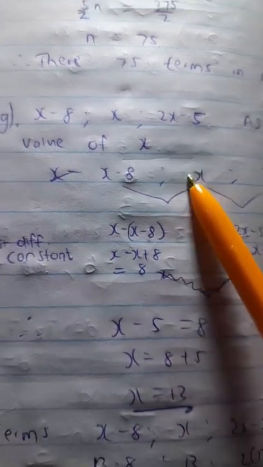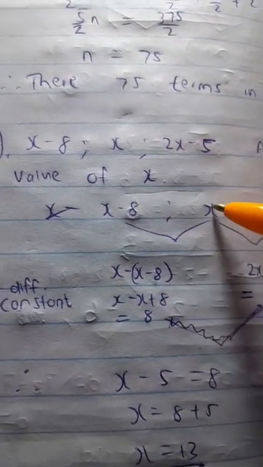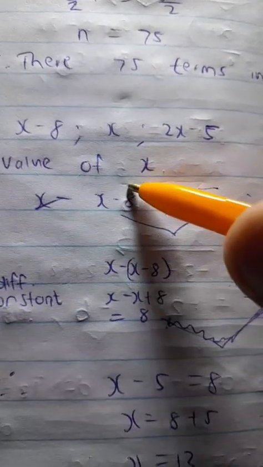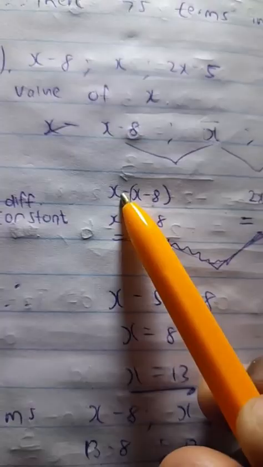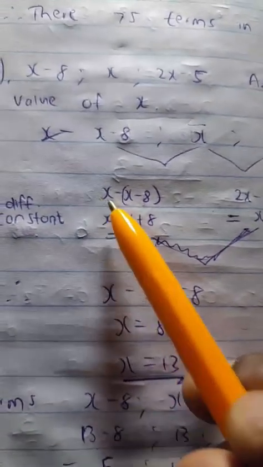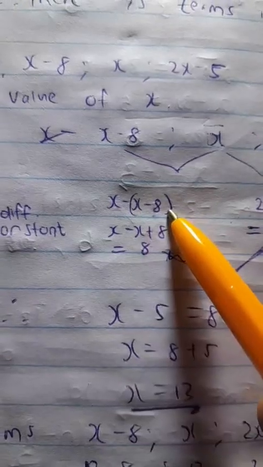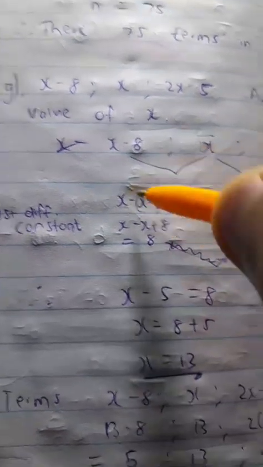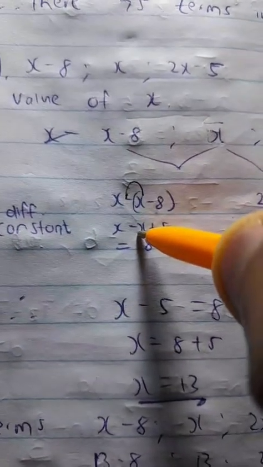Okay, so what we are going to do, I'm going to do j. We take the second term and subtract the first term, so T2 minus T1. What's T2 minus T1? This is like saying x minus, now x minus 8 is a binomial, so we put it in brackets, very important. Then when you work it out, you take the negative, you distribute to the x, you get negative x.